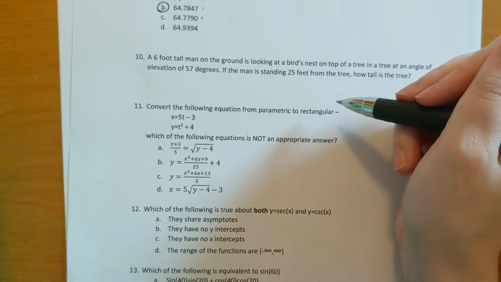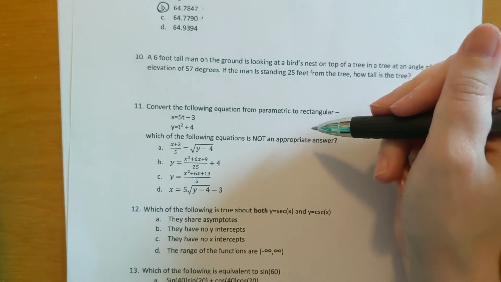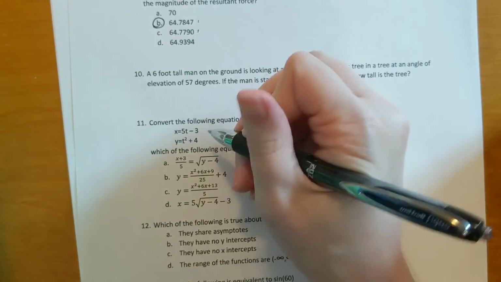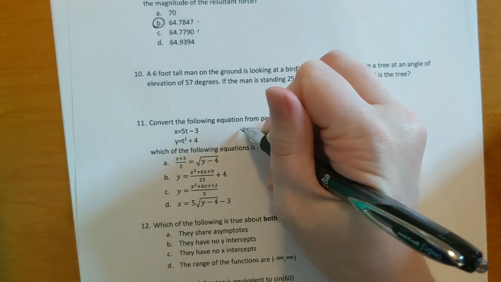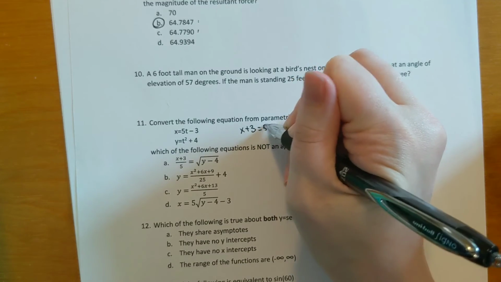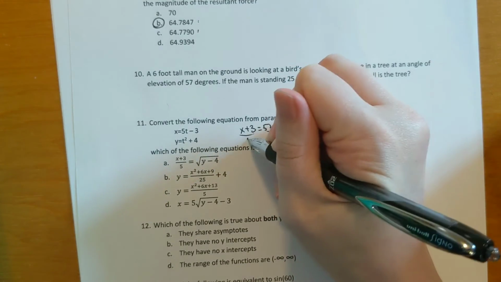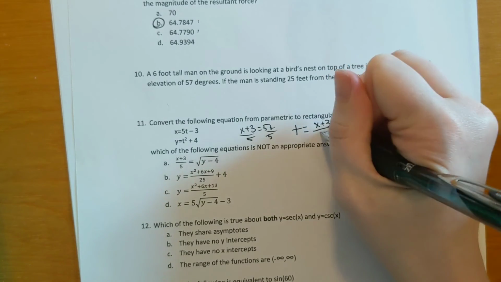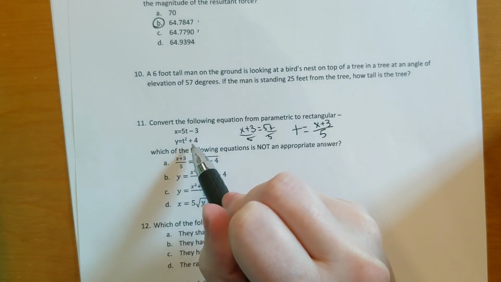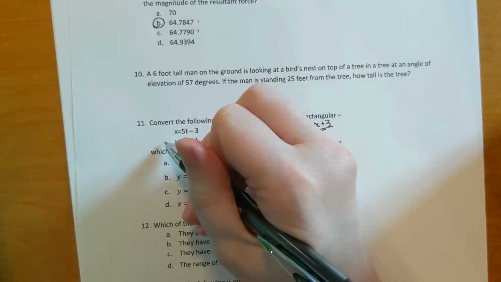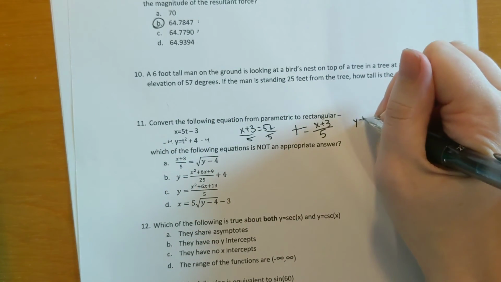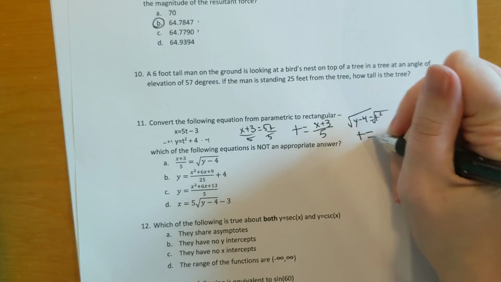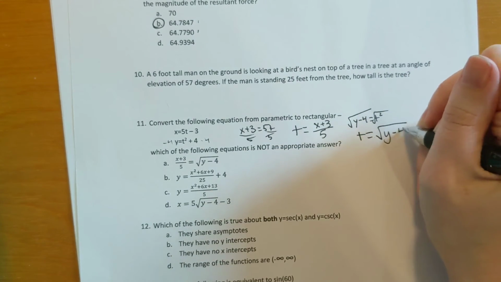So converting from parametric to rectangular, what you want to do is solve both for t and then set them equal to each other. So to solve this one for t, we would add 3 to both sides and then divide by 5 on both sides. So we get t equals x plus 3 divided by 5. For this one, to solve for t, we would subtract 4 from both sides. So y minus 4 equals t squared, and then take the square root of both sides. So t equals the square root of y minus 4.